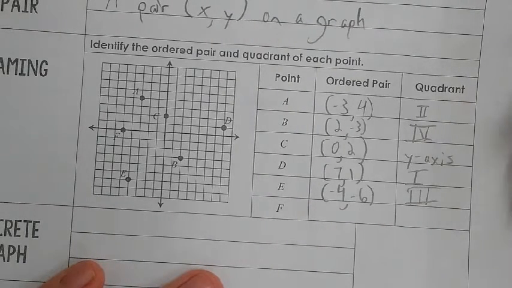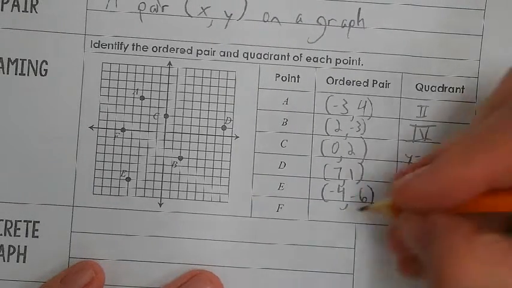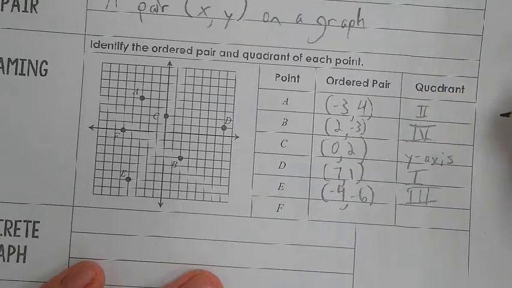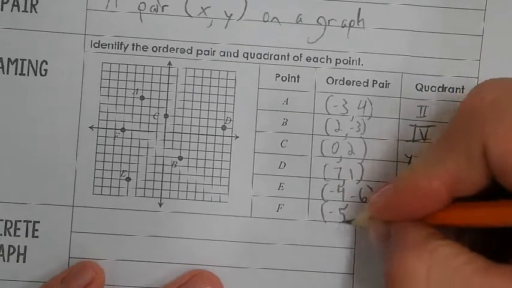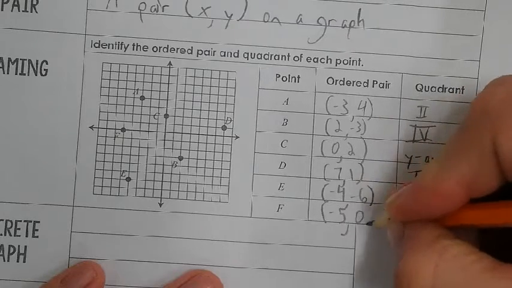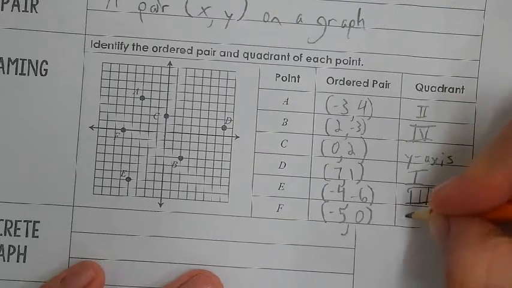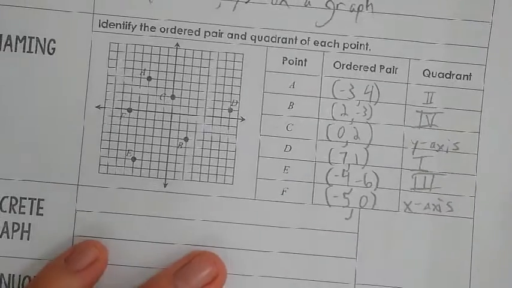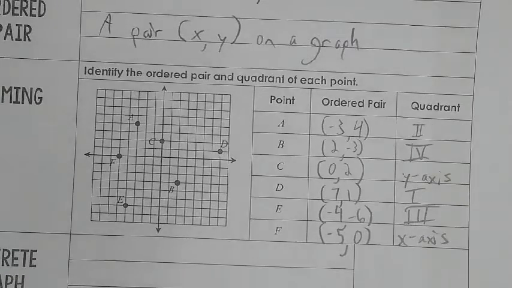And then F. Is it 0, -5, or -5, 0? Negative 5, 0. So you always go left or right first, and then you go up or down. And that would be on the x-axis. All right, anybody have questions about that?